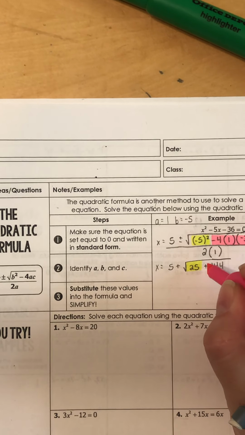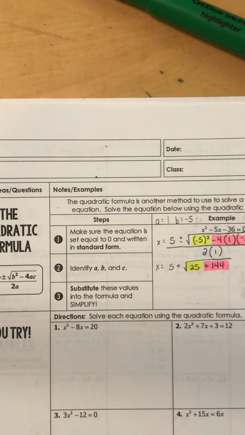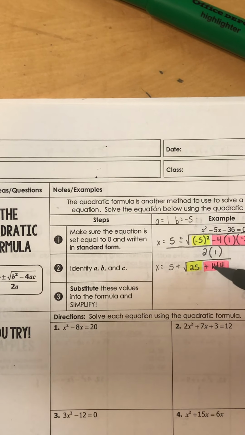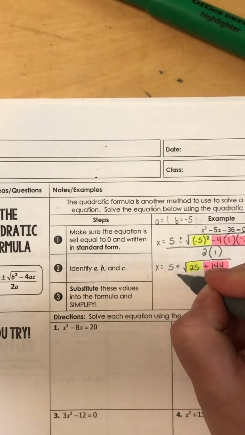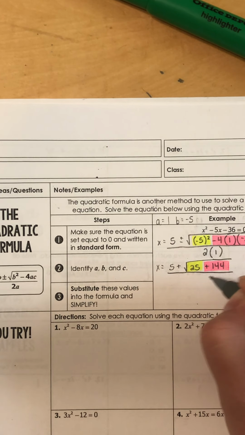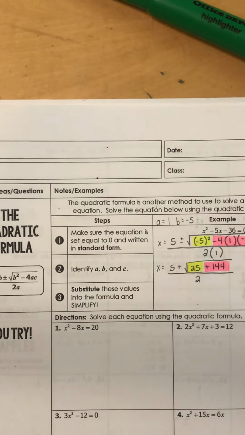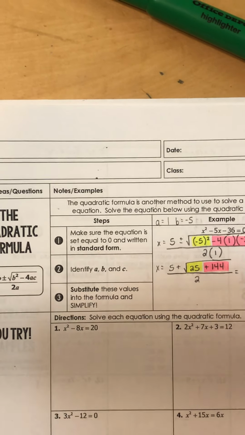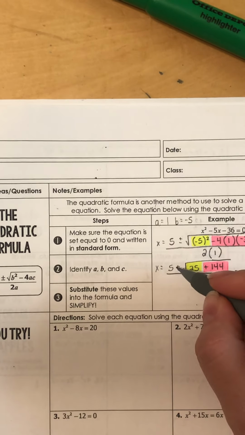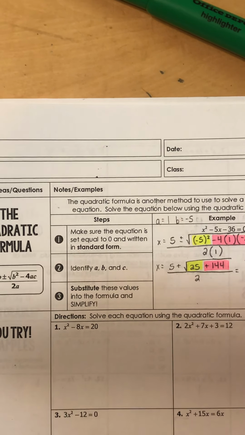All right, so when I ask you to show work, this is what I want you to do. You can use the calculator, just make sure you show these two numbers right there, and you're going to divide by 2 times 1, which is 2. Make sure everything gets divided by 2. All right, equals. So now we're going to just simplify 25 plus 144.